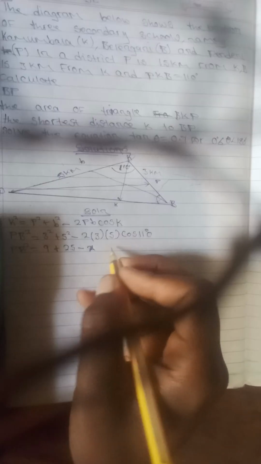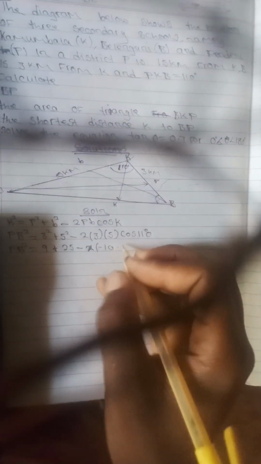So we are going to say 2 open brackets 3 close brackets, open brackets 5 close brackets, cos 110 degrees, and our answer will be negative 10.2606043.